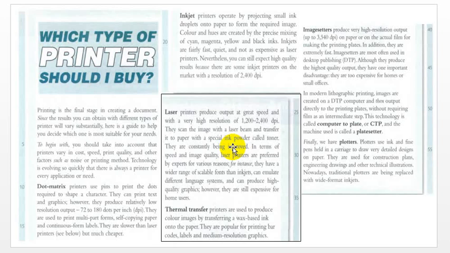Inkjet printers operate by projecting small ink droplets onto paper to form the required image. Colors and hues are created by the precise mixing of cyan, magenta, yellow, and black ink. Inkjets are fairly fast, quiet, and not as expensive as laser printers.